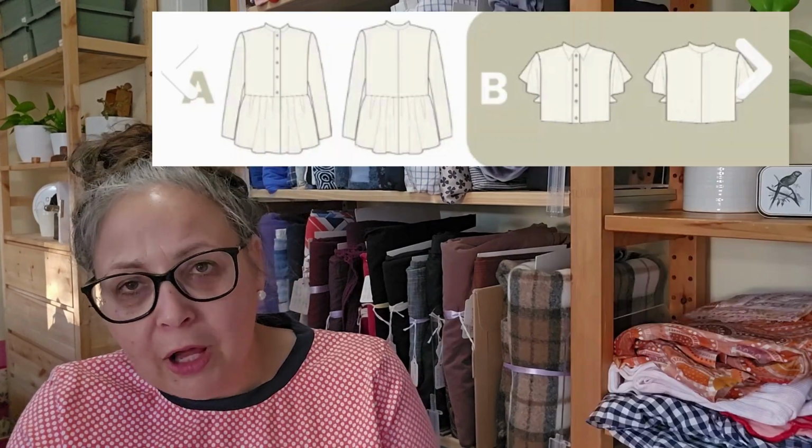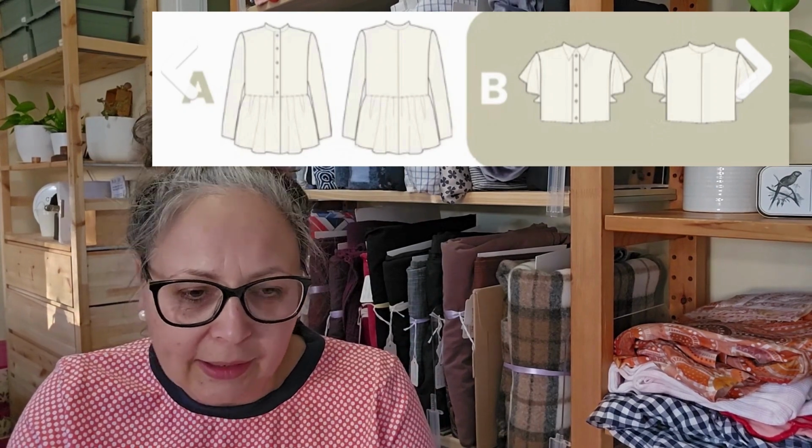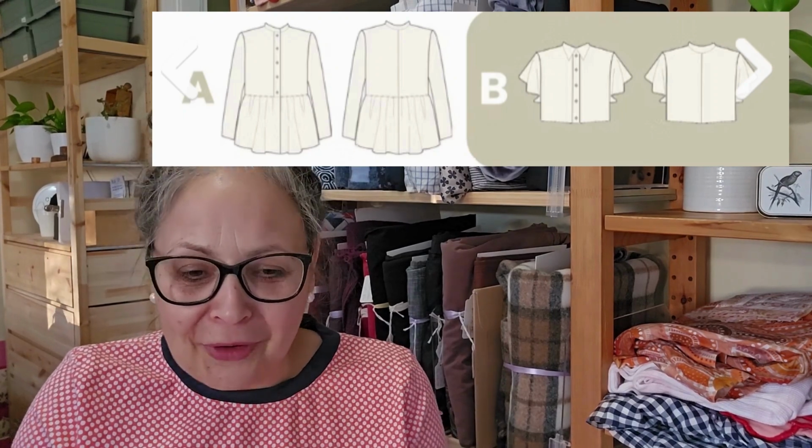With over 12 different design variations, the Canary pattern offers super versatility. Whether you go cropped or peplum, butterfly or long sleeve, this pattern will take your sewing experience to the next level. And I do love how many different variations this pattern has.